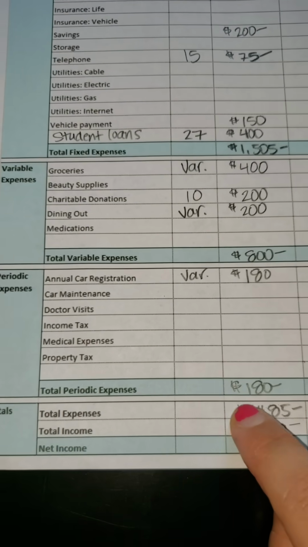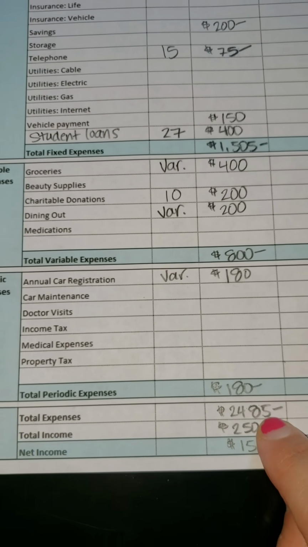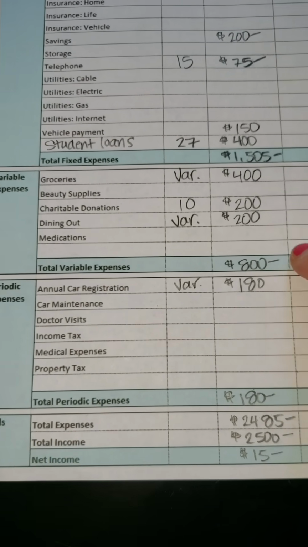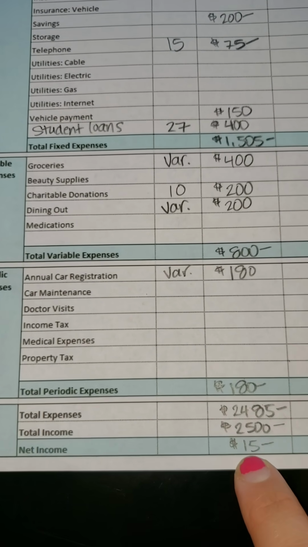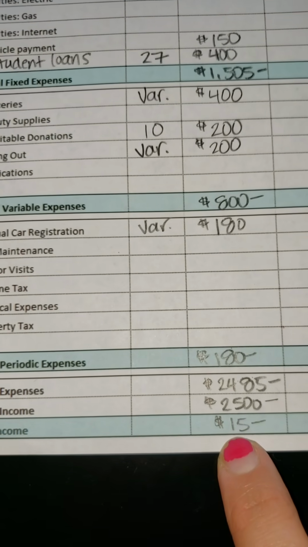And so then in this line here, you would total all of these subcategories and put the total income there. And this is what the person has remaining.